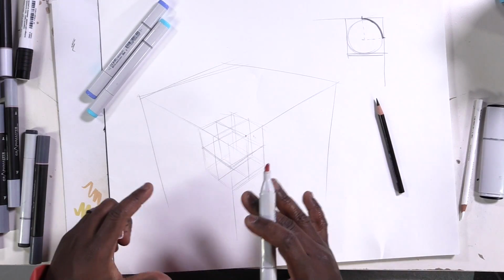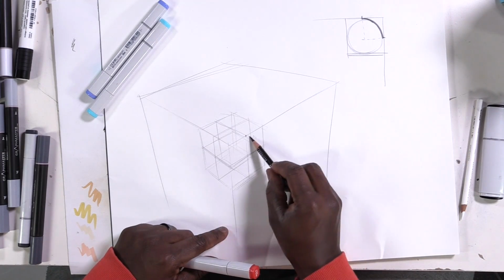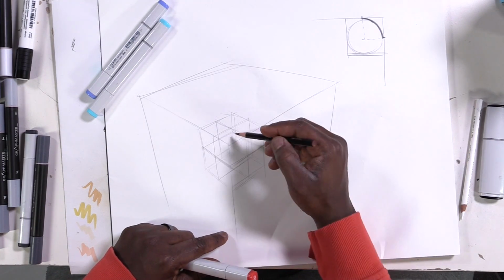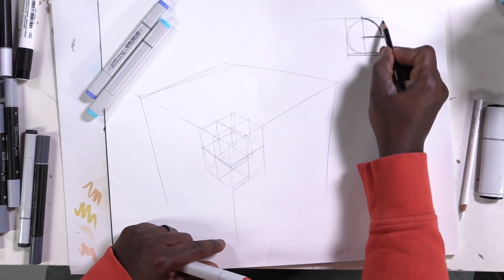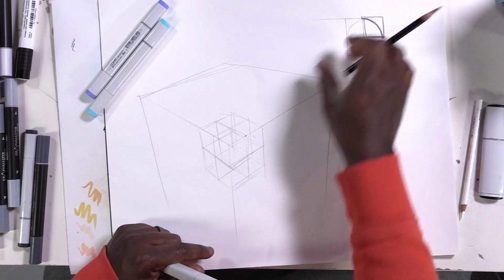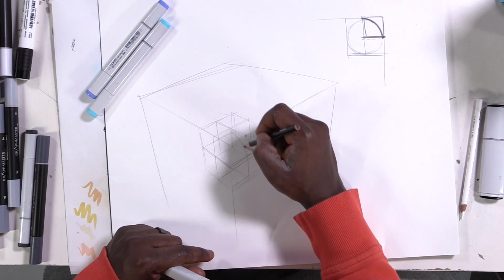So to get my rounded corner, you can see, hopefully you can see anyways, right at this point, I've got a small quadrant, which is essentially the same as this quadrant right here. It's like taking this, putting it in perspective, and that's this quadrant. So really I need a round right there.